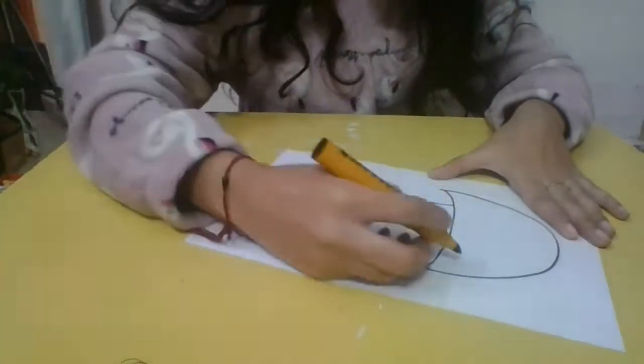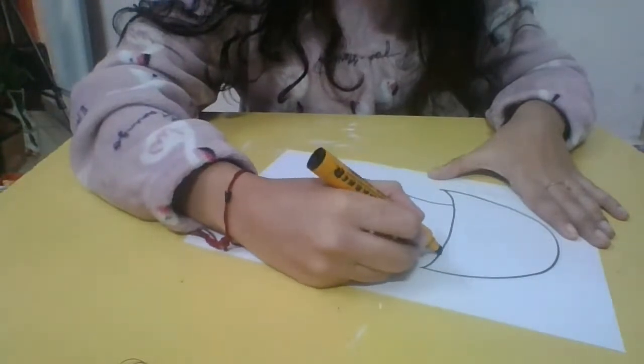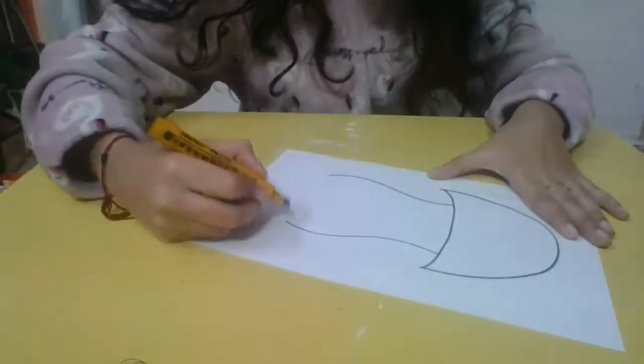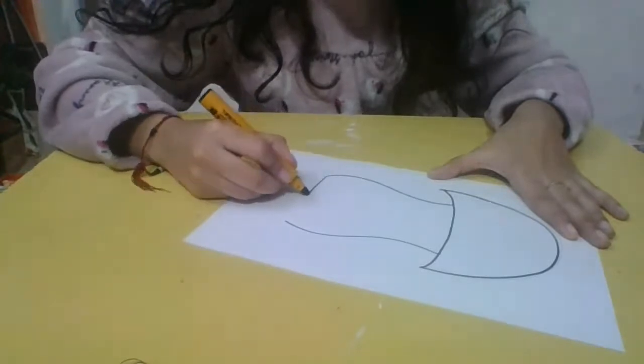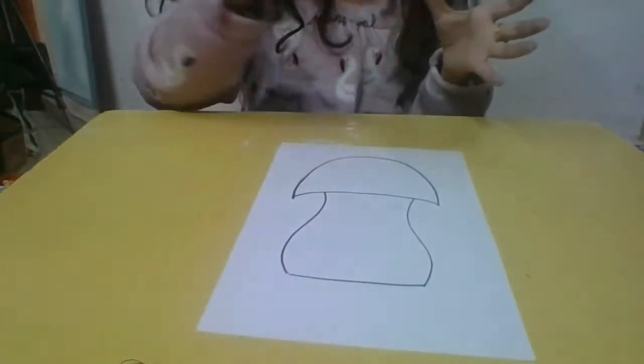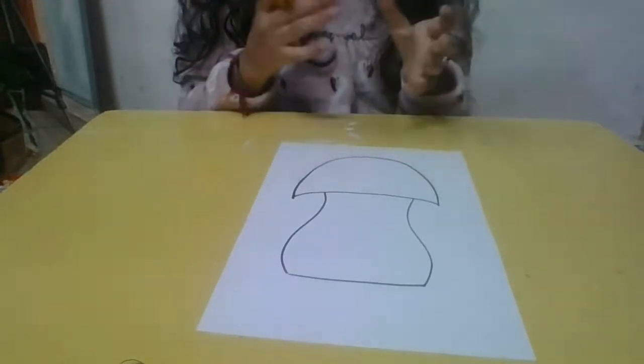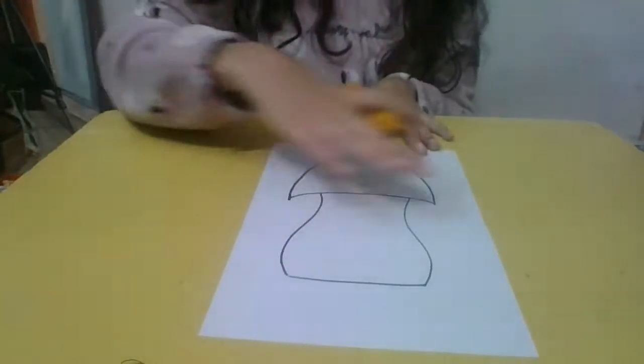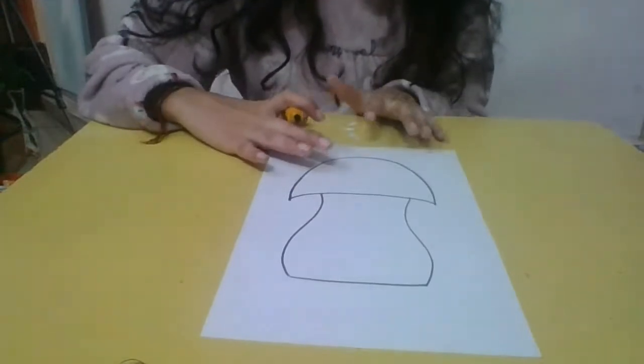Try to cover your whole sheet with it, else your drawing would be very small and your mushroom house would be very small, and there would be ample white space in the rest of the sheet, which wouldn't look good. So try to cover the whole sheet like I am covering. Fine.